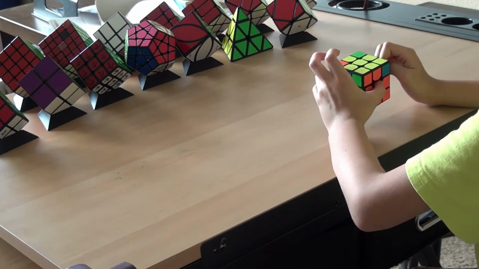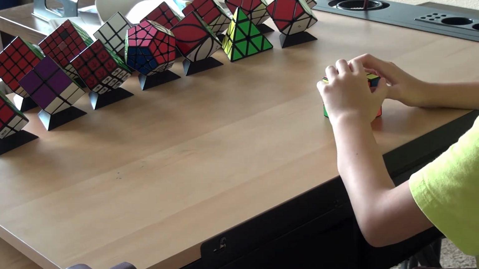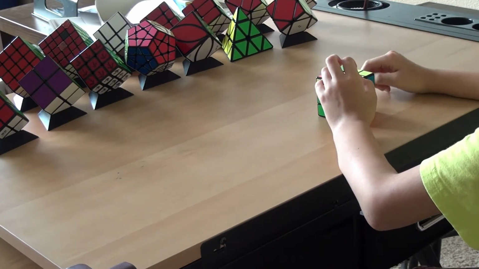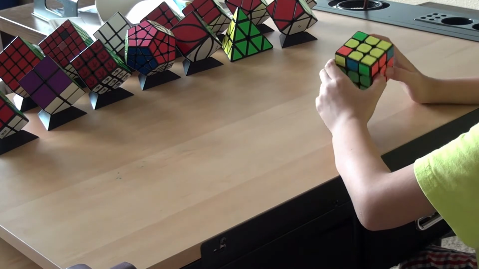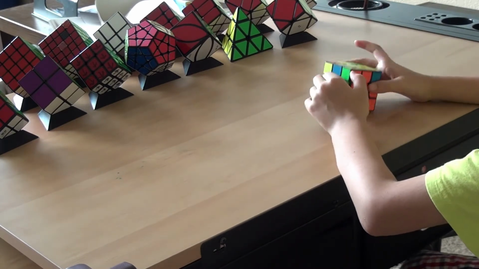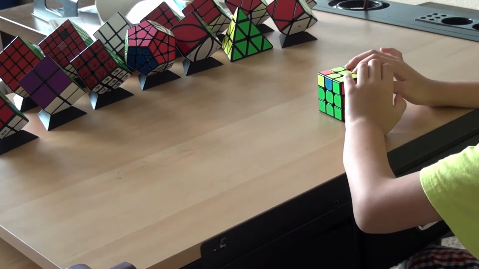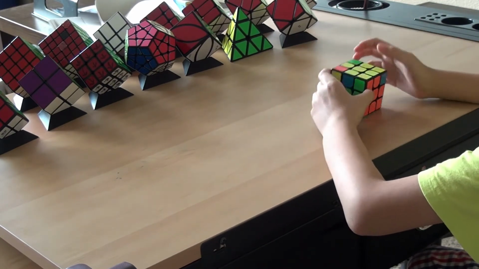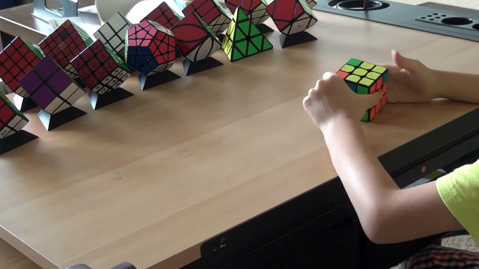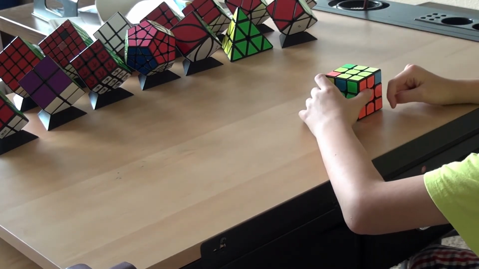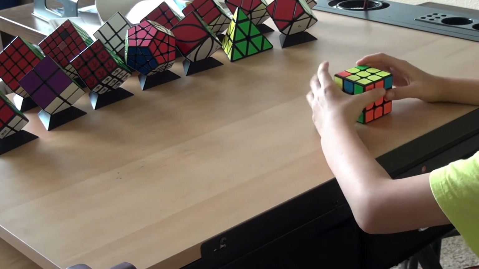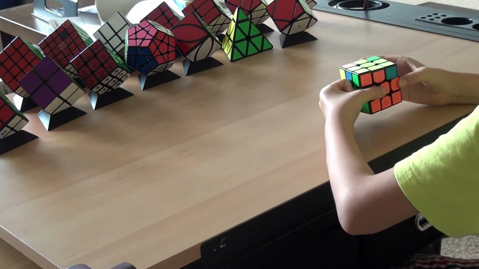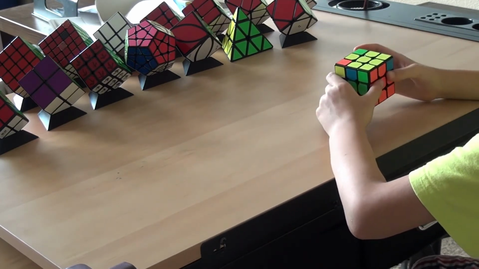So the next step is edge permutation. I find a lot of people having trouble with edge permutation. It's actually just one little step, kind of like the white cross, that takes only 2 seconds to solve. It's permutation. You just have to do one algorithm, one time or 2 times. So I'll explain the first case.